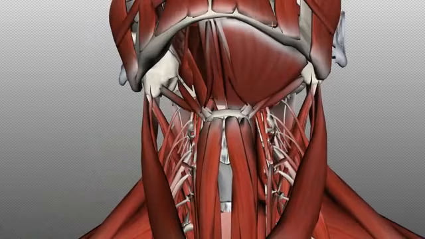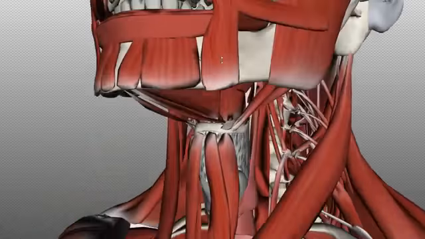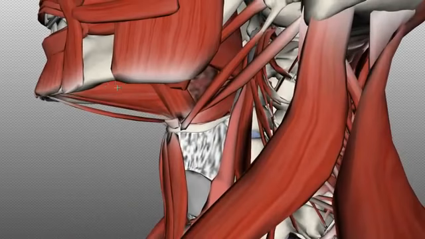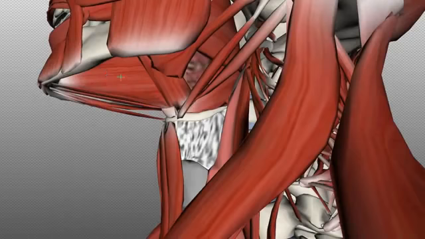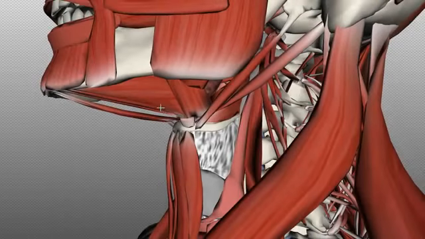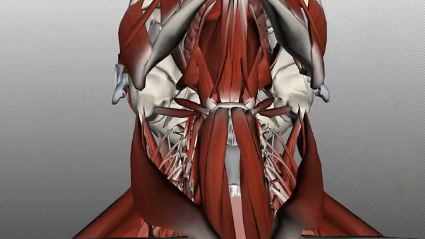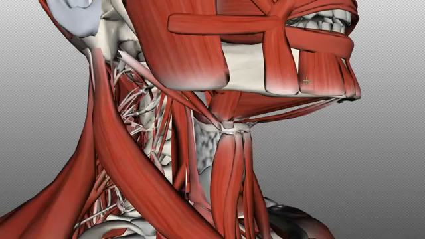I'll just remove the mylohyoid on this side just so we can have a look. You can see this thin muscle, which lies superior to the mylohyoid muscle and medially. You can see this muscle above it. This is a muscle of the tongue, the genioglossus muscle, but ignore that for now. Just looking at this thin muscle, you can see it running from the hyoid to the inside surface of the mandible. It depends on which bone is fixed as to what the action of this muscle is.